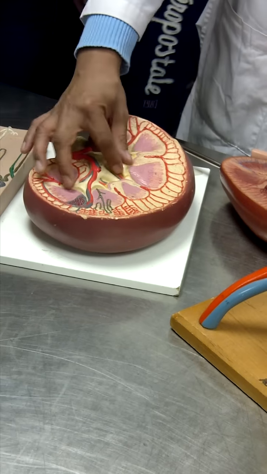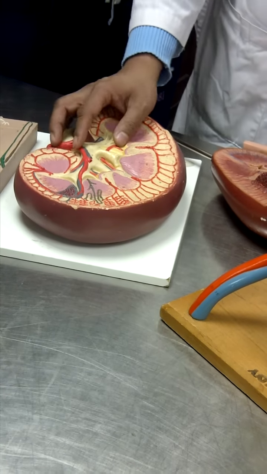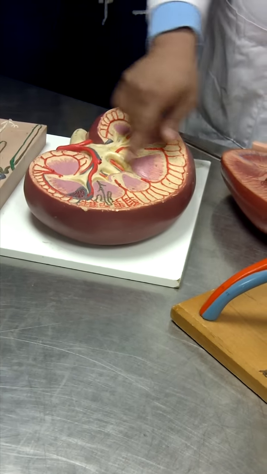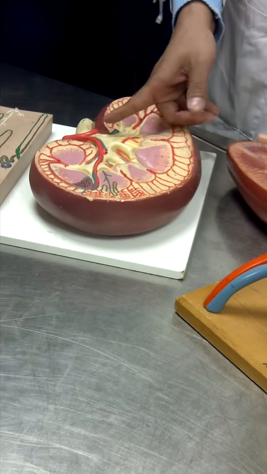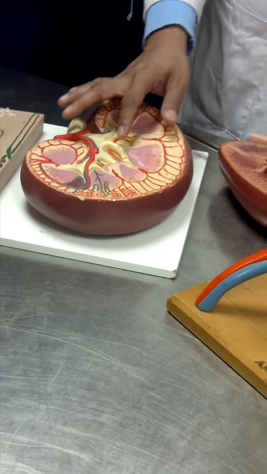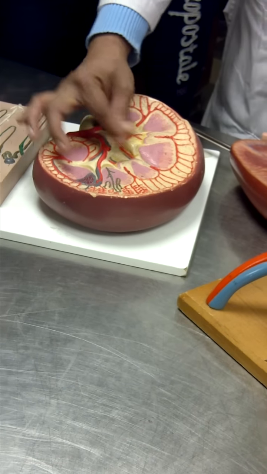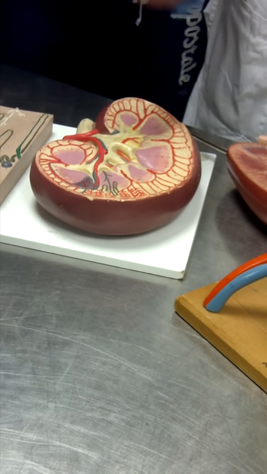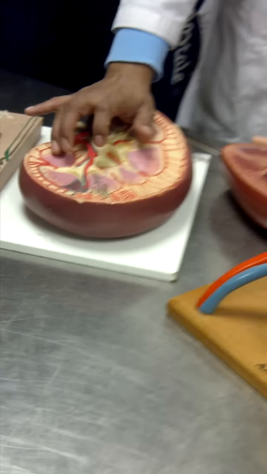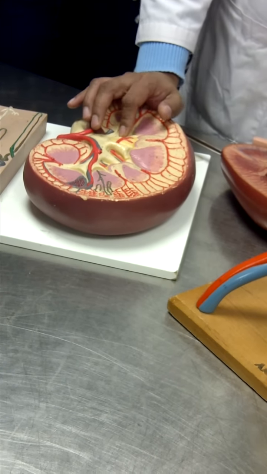As you can see, they look triangular, like pyramids, and their apexes point towards the pelvis, but not directly, because the urine is formed there and there are small funnel-shaped structures catching the urine. Those are called minor calyces or minor calyx.